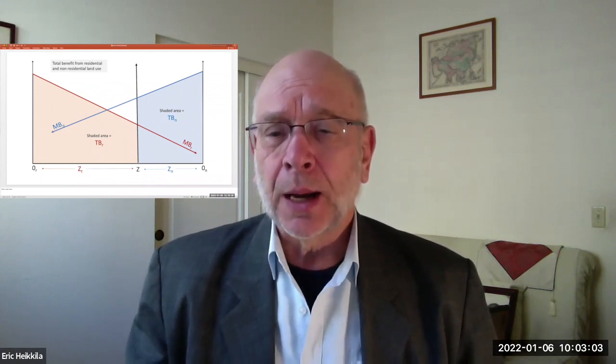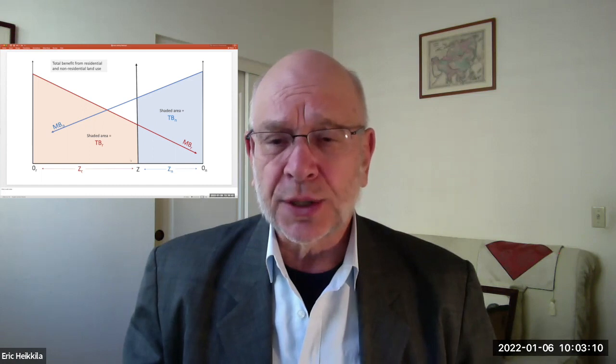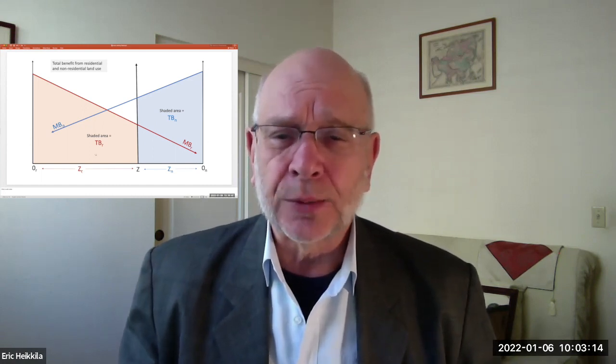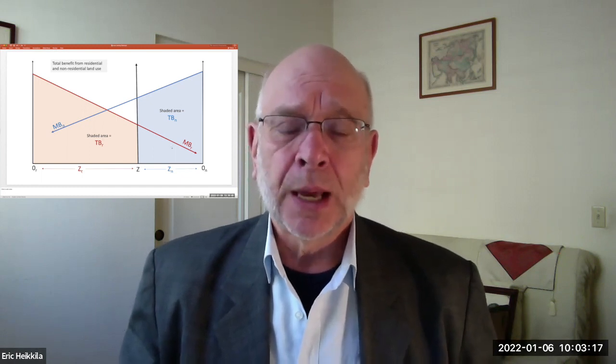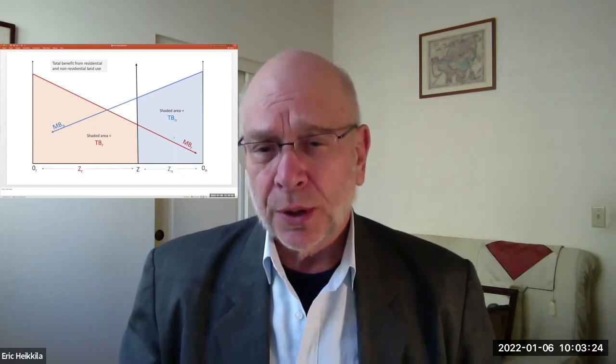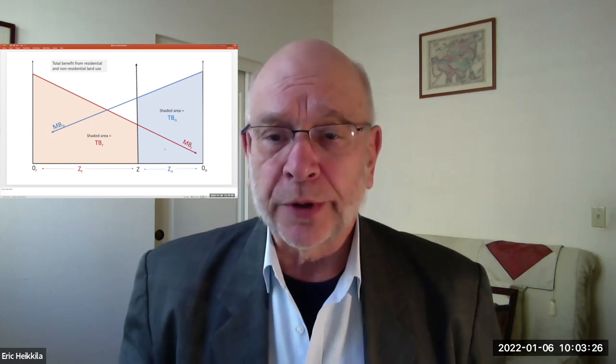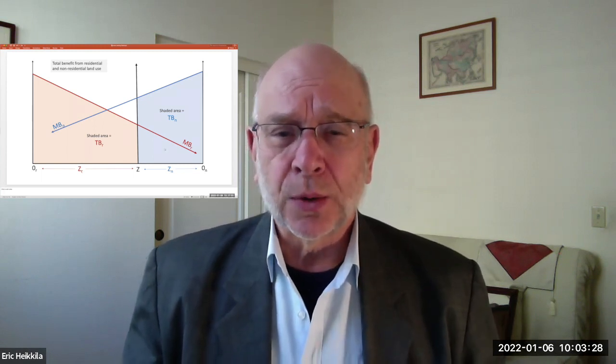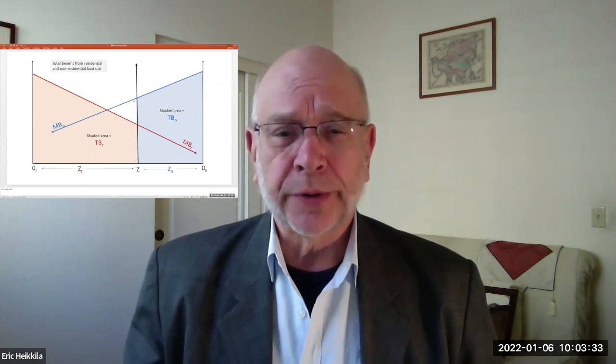That's true for the marginal benefit from residential use and from non-residential use. At the allocation Z, these two shaded areas together, the light red and the light blue, give the total benefit. The light red is the total benefit from residential use, the light blue the total benefit from non-residential use. And notice again, these are derived from those marginal benefit curves.